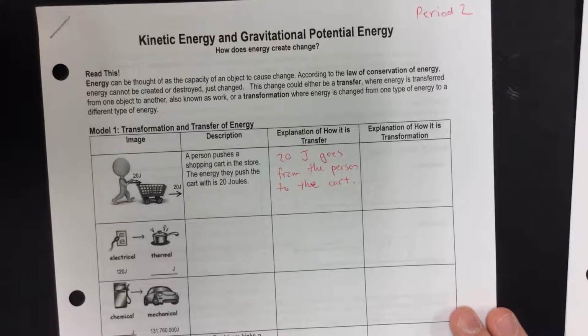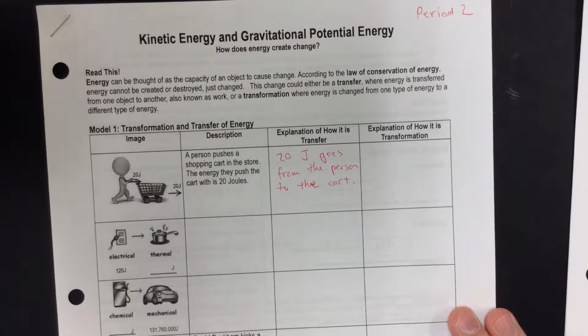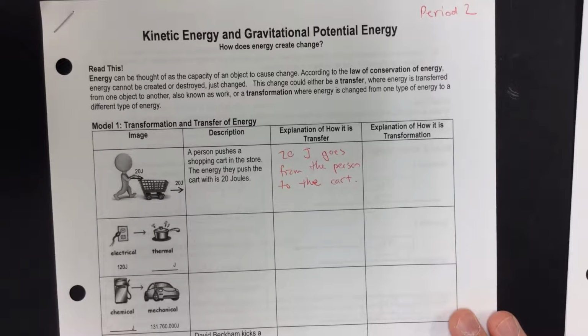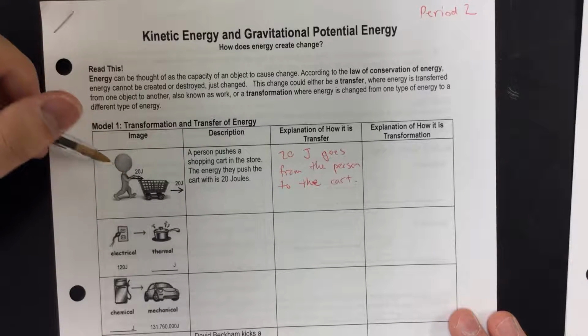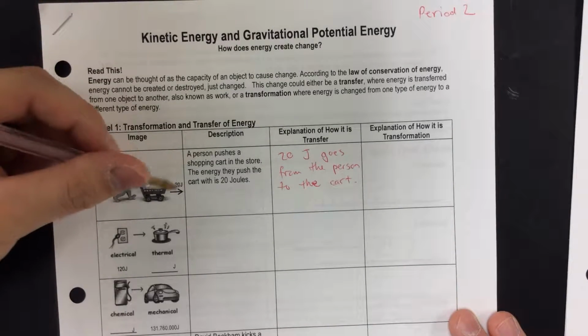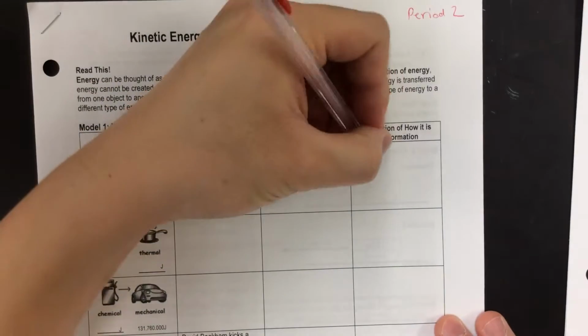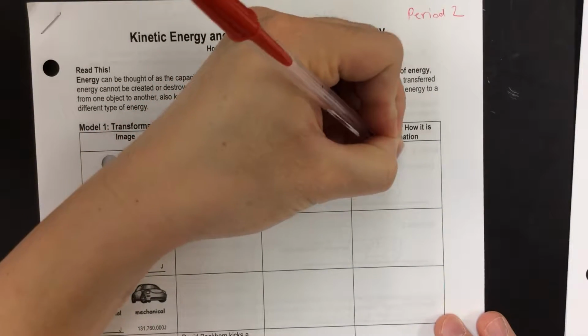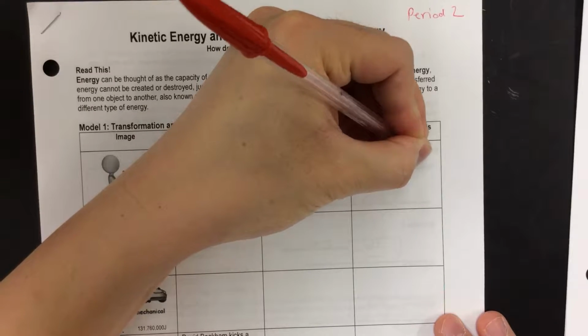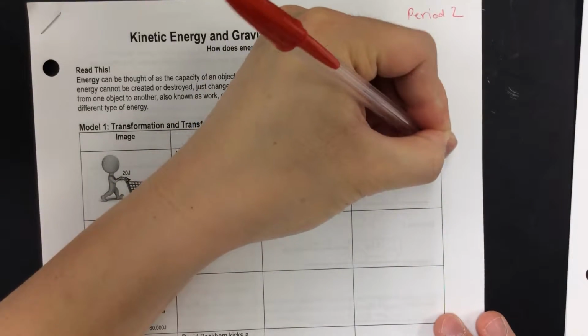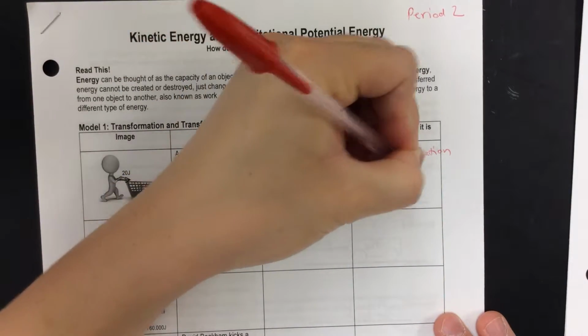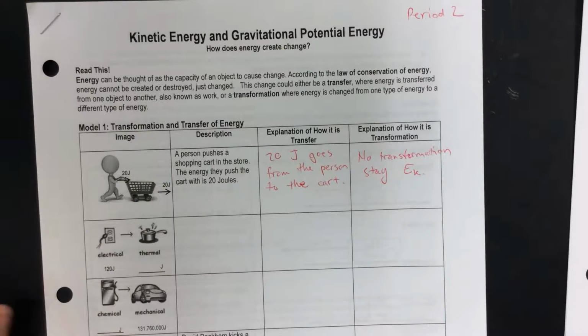Explain how it is transformation. In this case, I wouldn't say there's really any transformation because it goes from kinetic energy to kinetic energy again. Right? So no transformation. Stays kinetic. Okay, stays kinetic. It's kind of nice now looking back at it, having had a little time going through the vocabulary, that we can use the vocabulary. Makes it a little easier.